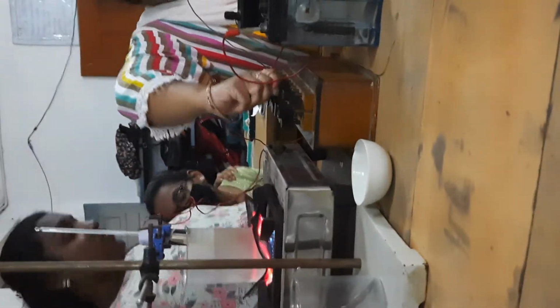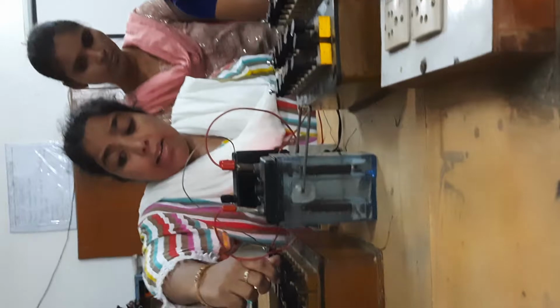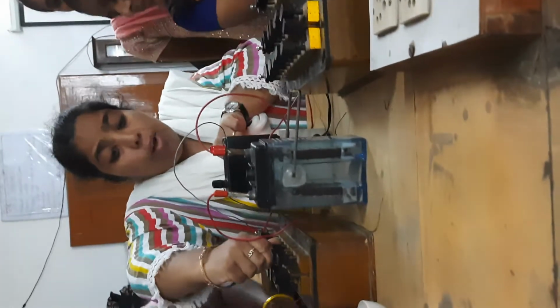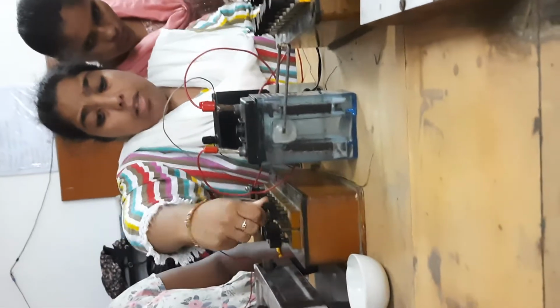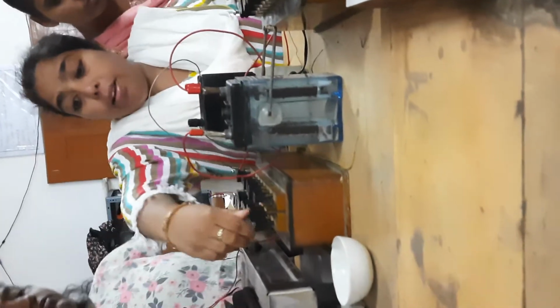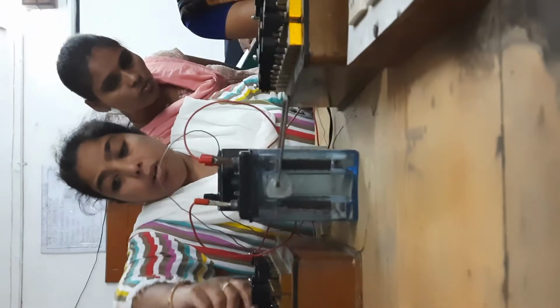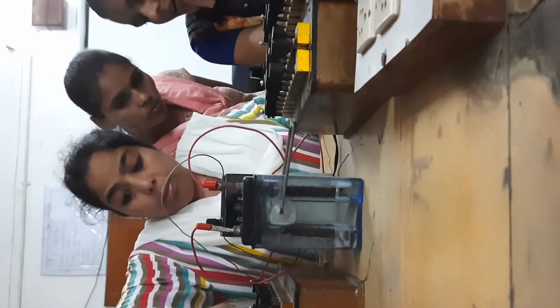Are you seeing me? Look at this. Yes, are you getting it? Even your voltage, how much is my voltage? See, I got my voltage at 2 volts now. Whoever hasn't done this experiment, they can start doing it. 2 volts.